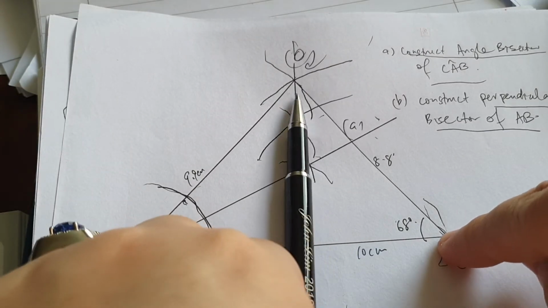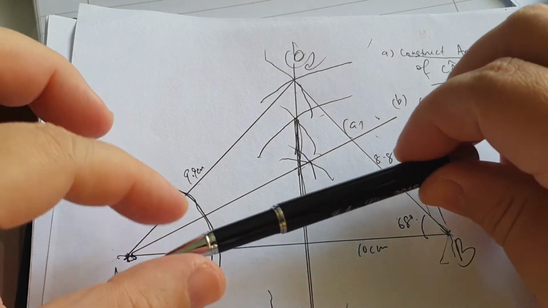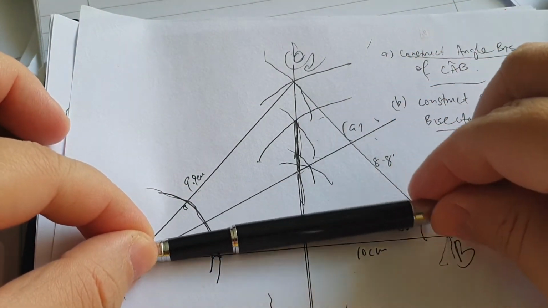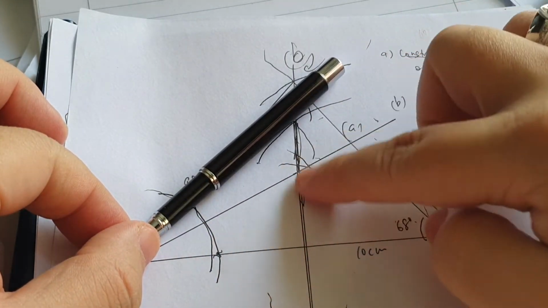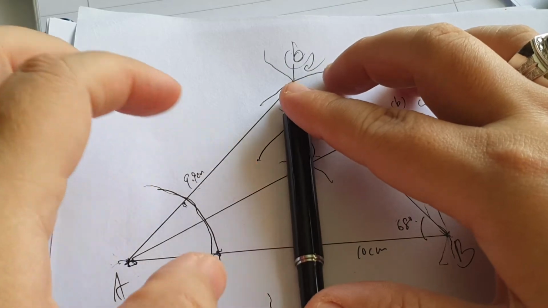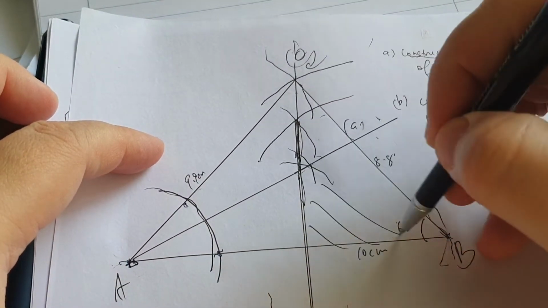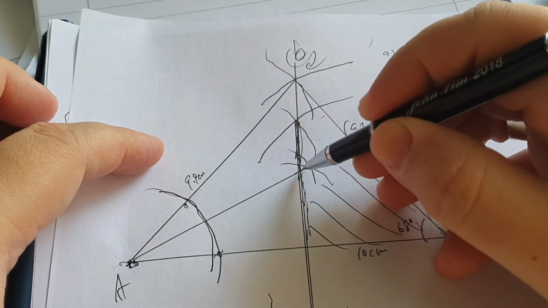So if the question now wants you to shade the area that is closer to AB, closer to AB is this side, right? So it can be anywhere this side. Closer to AB and closer to, let's say, B, then it's here. Okay, then actually this one don't shade.